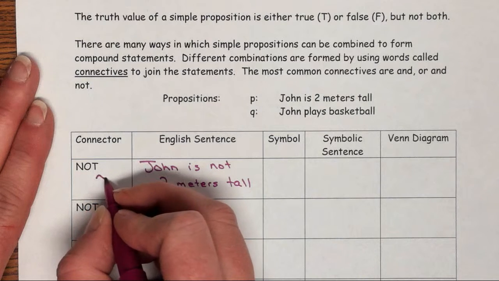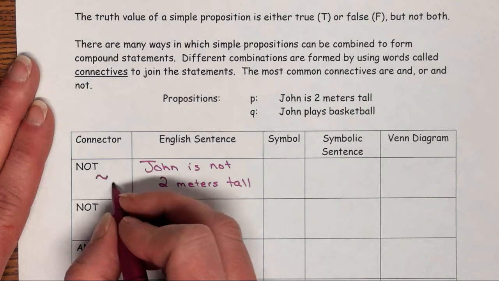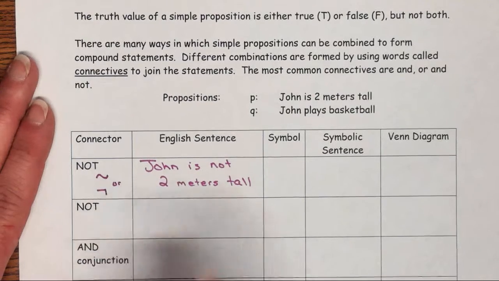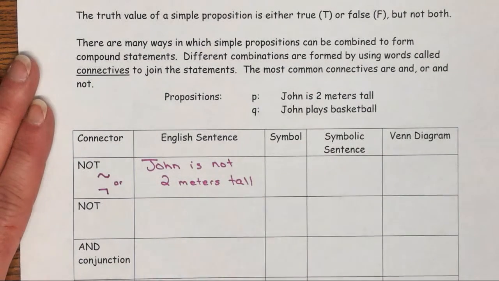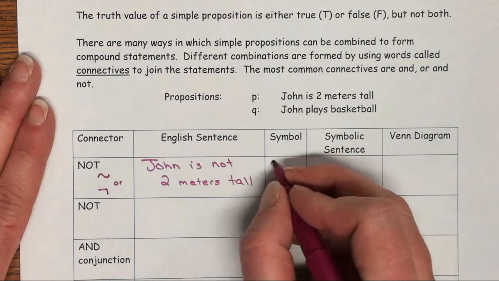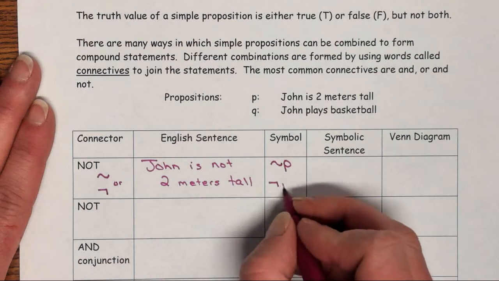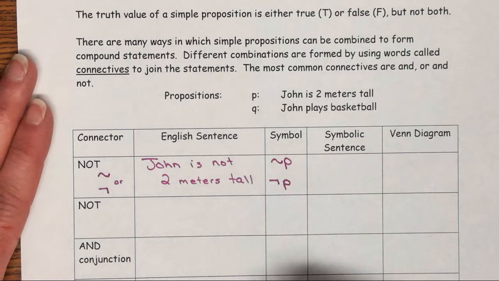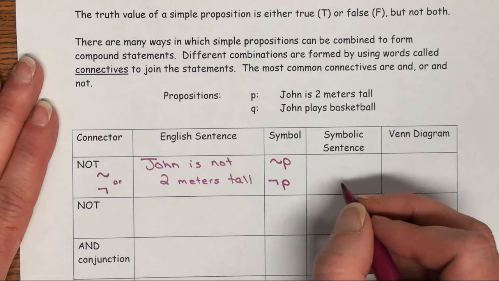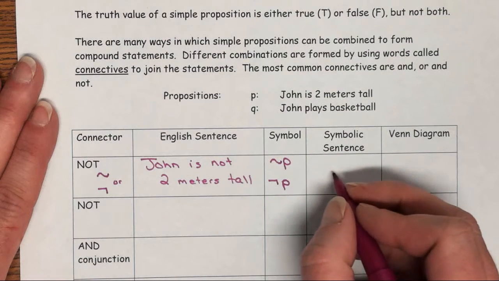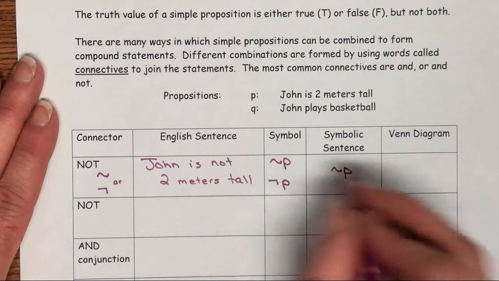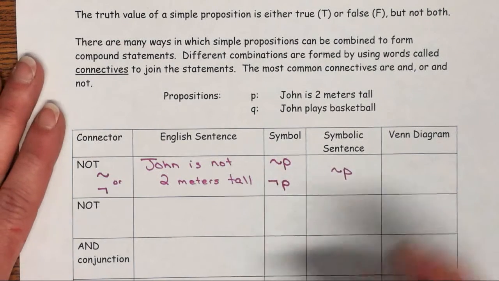Sometimes you'll see a squiggle, sometimes you'll see this, and it just depends on what software they're using. So they would say squiggle P means not P. Oh, I'm sorry, that would be the symbolic sentence. The symbol is either the squiggle or that.